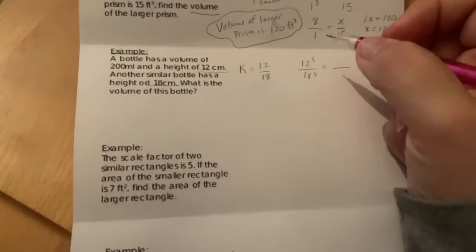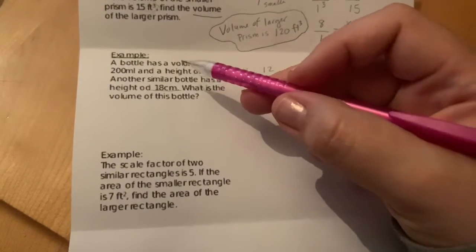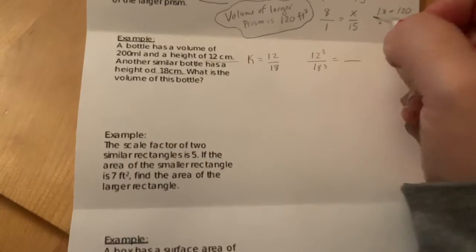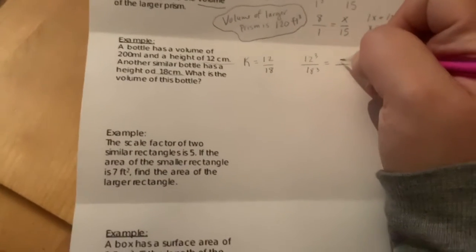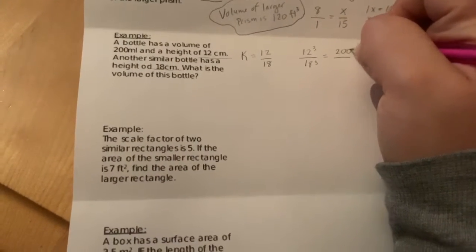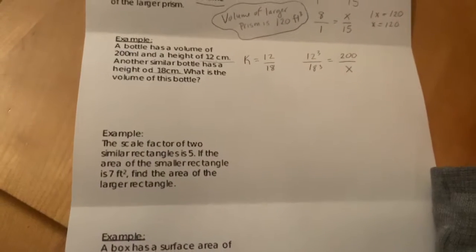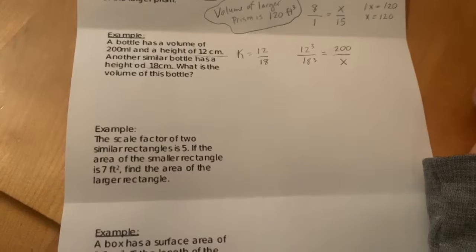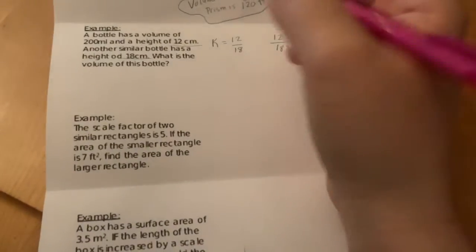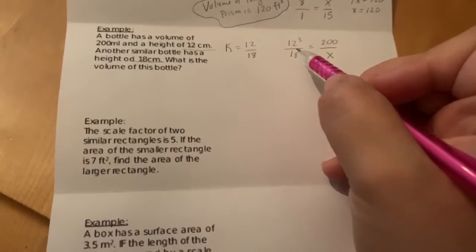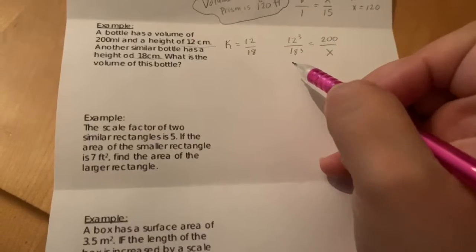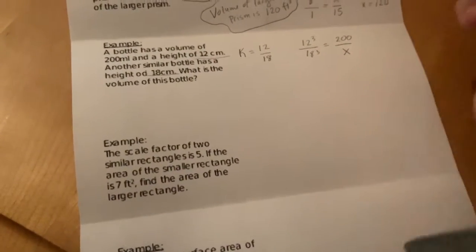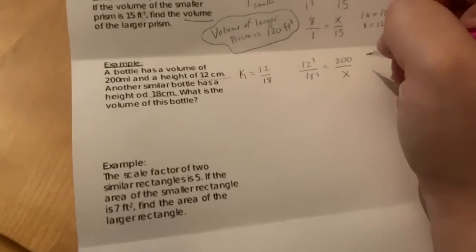I know the first bottle has a volume of 200, and I don't know the second bottle. The first bottle was the one that went with 12, so that's going to be here, 200. I don't know the volume of the second bottle, so that's going to go there. Okay? In order to solve this proportion, I'm going to have to cube out those numbers. So that means I have to do 12 times 12 times 12, and 18 times 18 times 18. Now in the calculator, 12 times 12 times 12 gives me 1,728.